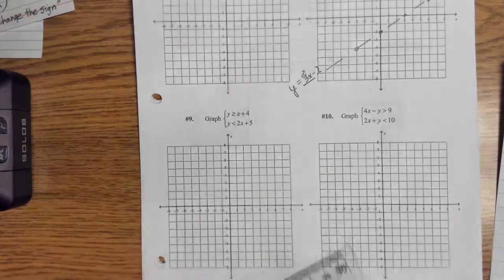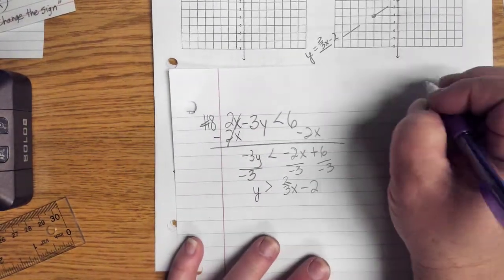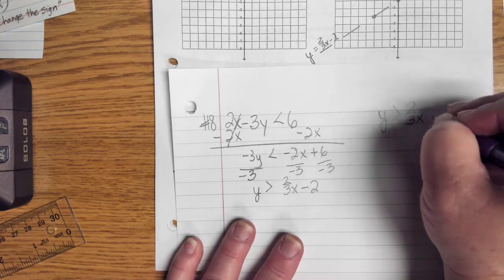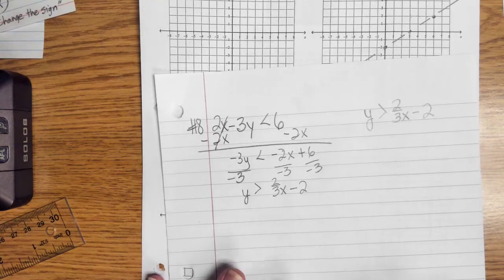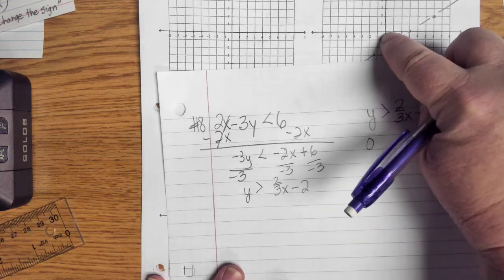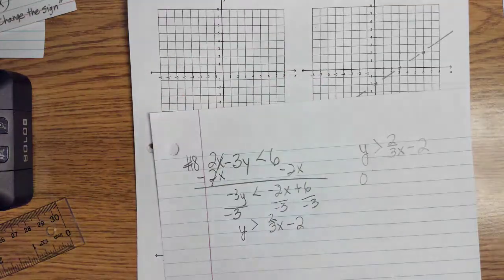Now I have to decide which side of the line I'm going to graph. So I'm going to come over here and do y is greater than 2/3 x minus 2. And I'm going to take 0. I'm going to use my origin since it's not involved. If it was involved, I couldn't use it. Just pick any other point on one side of the line.